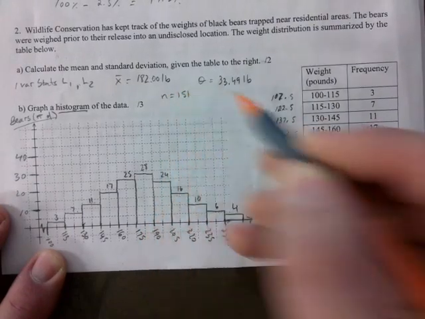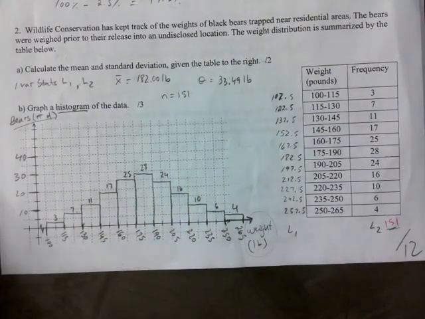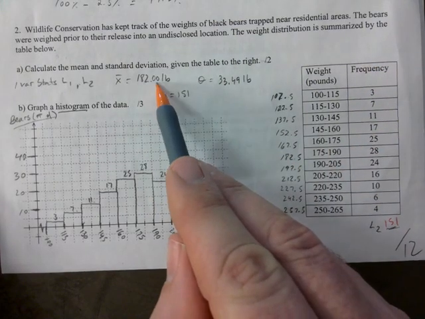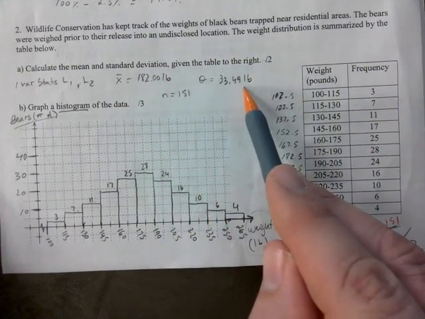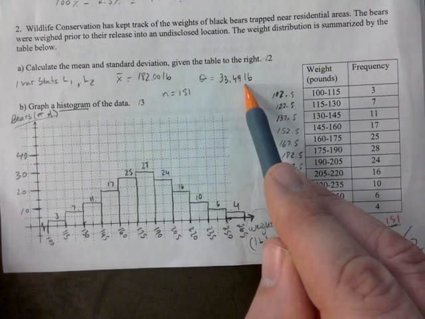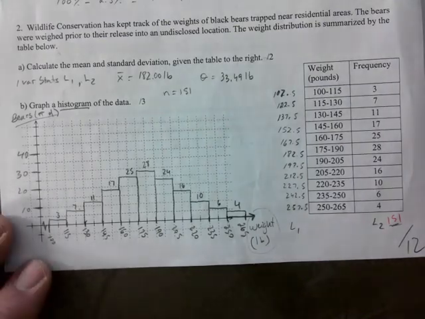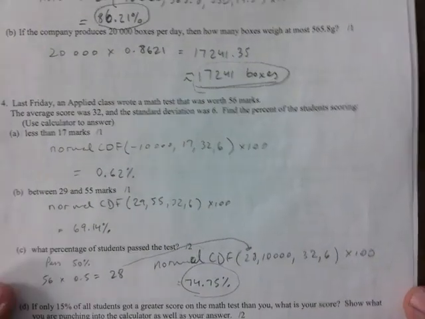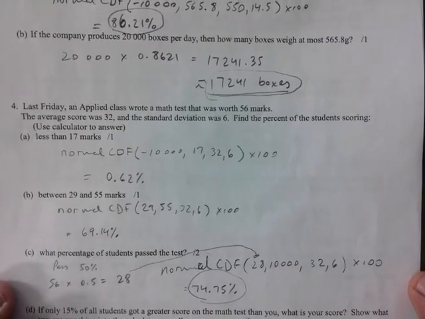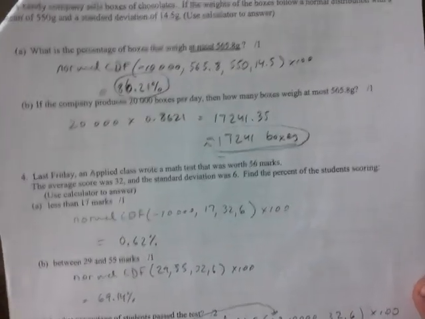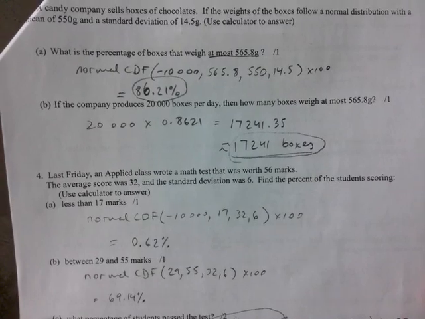N should have been 151. That's how you know you did it right. You considered 151 bears for figuring out the average weight and the standard deviation. Okay, so that was that. Way to go, guys. You can be guaranteed you're going to get a frequency table on the test. I'm not even going to try to surprise you there.